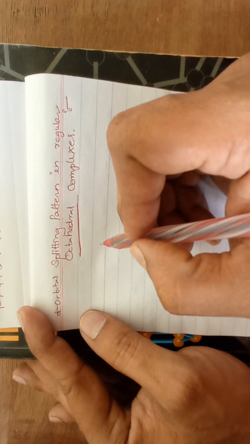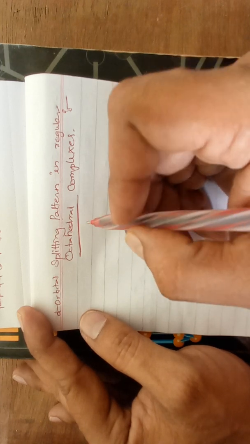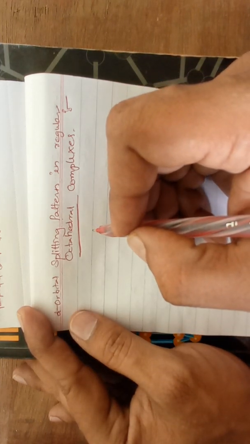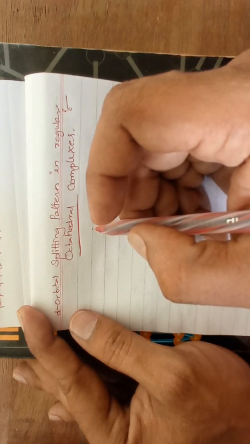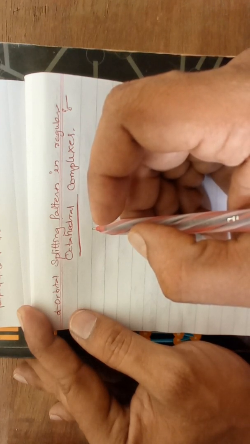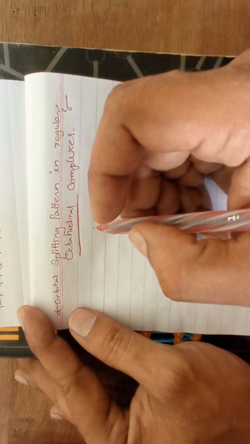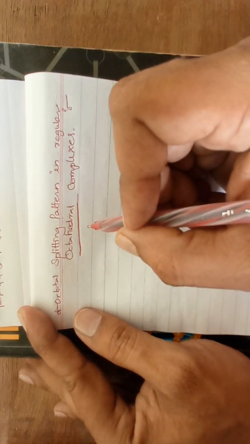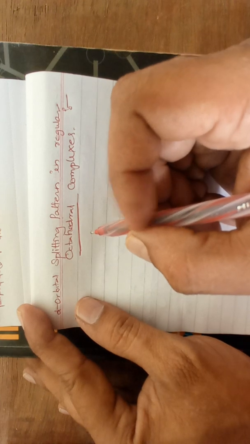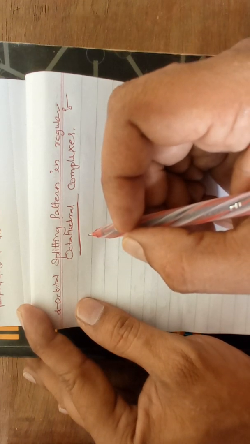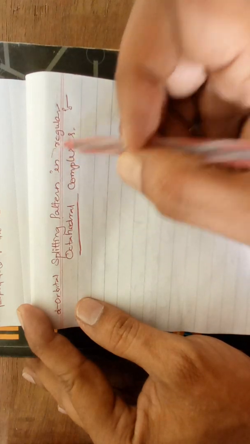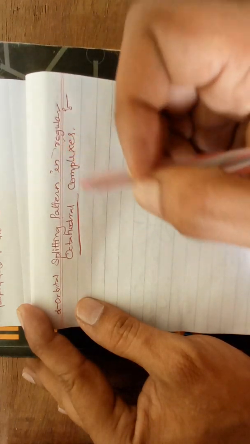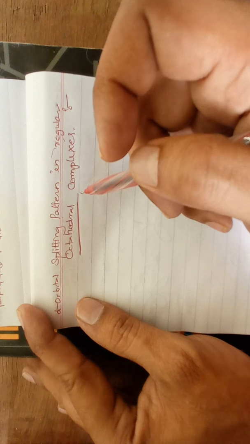Today I am going to explain the d-orbital splitting pattern in regular octahedral complexes. So by the title you may have some confusion. What is a regular octahedral? Are there different types of octahedral structure? Yeah, there are. We can say that there are two different octahedral structures. One is called regular octahedral. The other is called distorted octahedral.